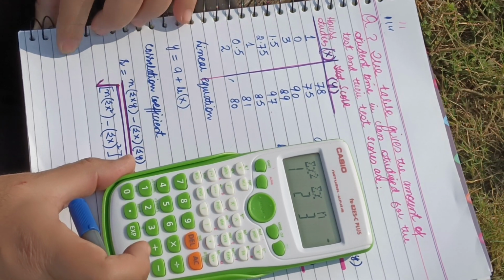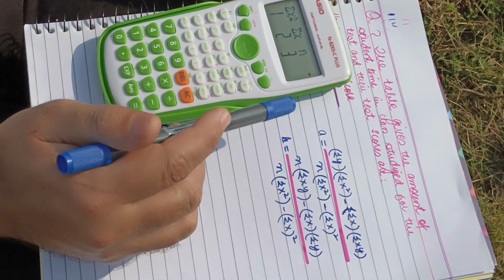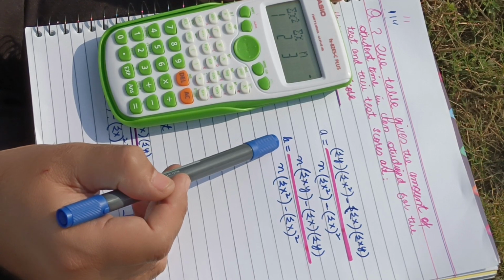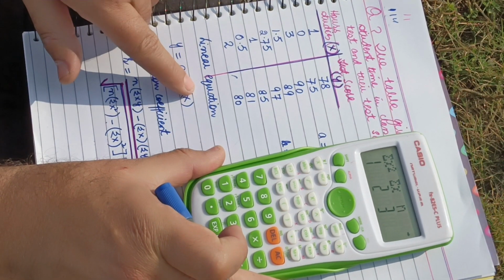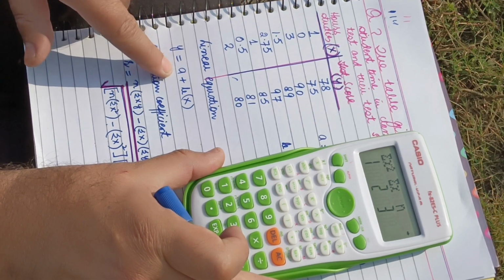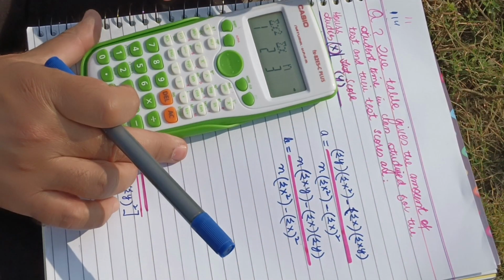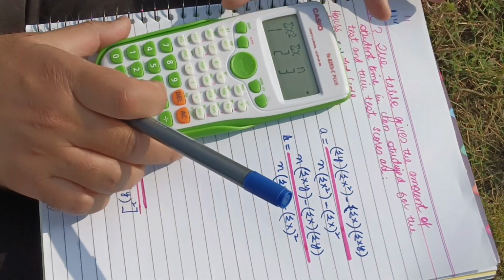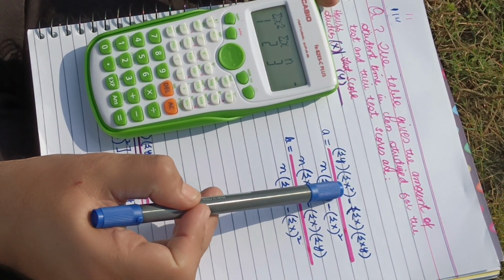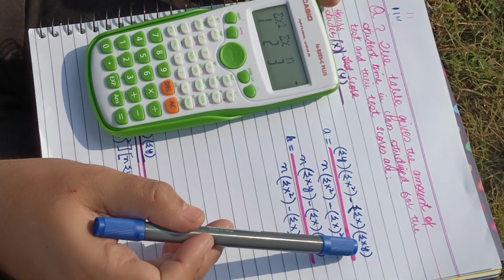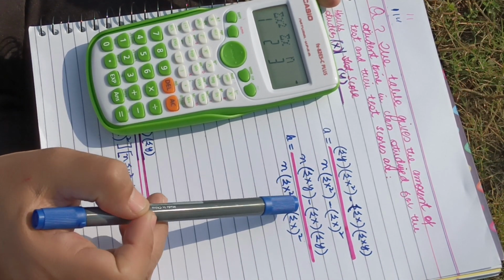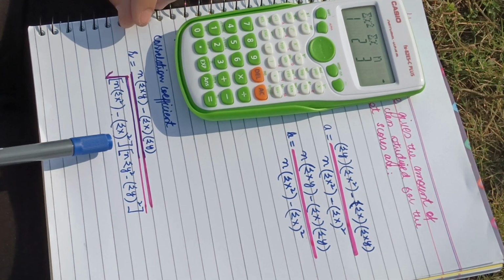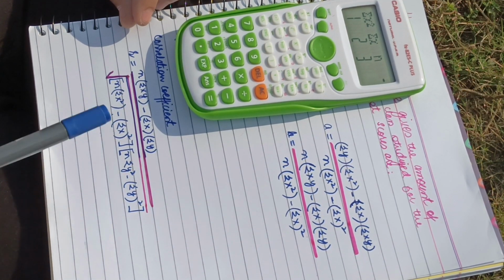Now see, in the formula, A is the intercept and B is the slope for the linear regression equation Y is equal to A plus B X. For the calculation of A and B and the correlation coefficient, we require the sum of x square, sum of x, sum of xy, sum of y, and sum of y square.